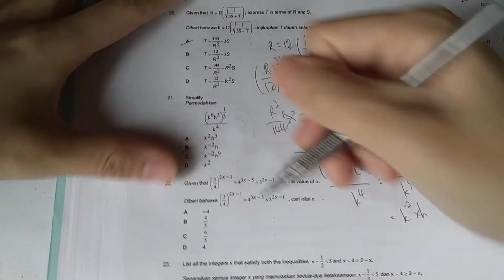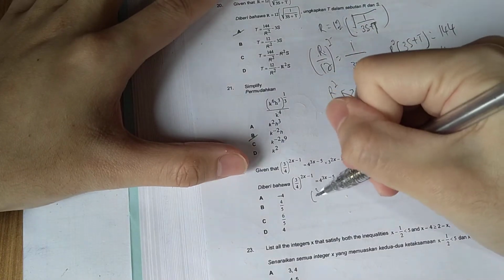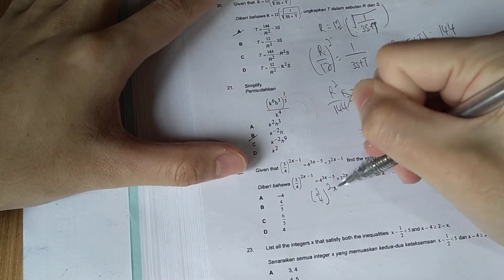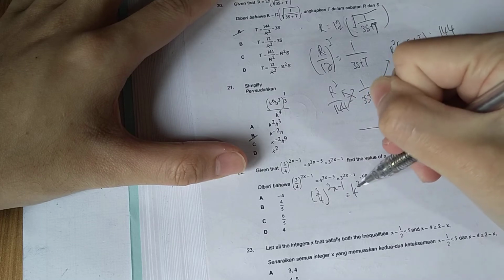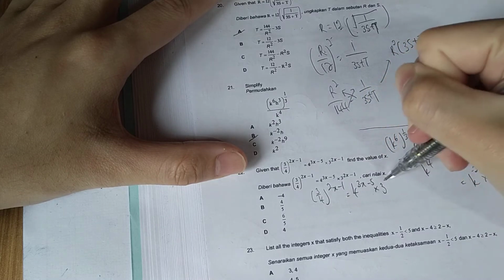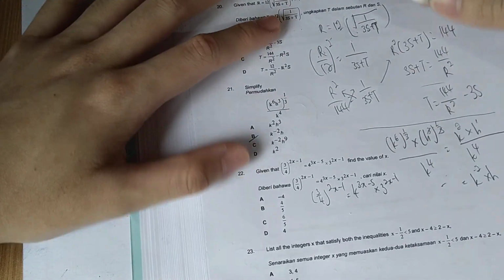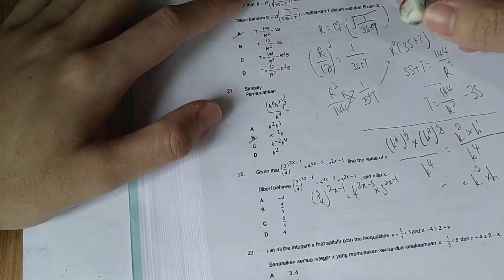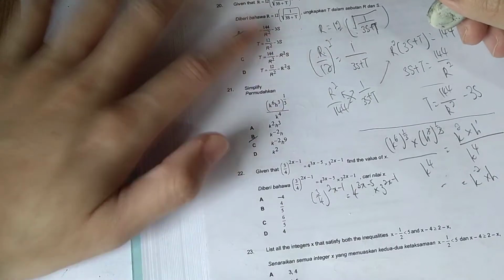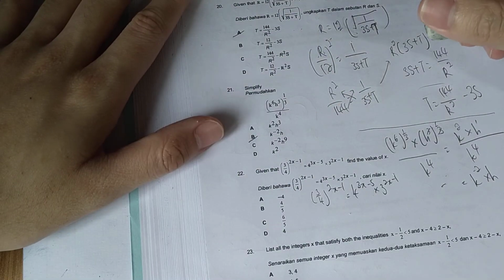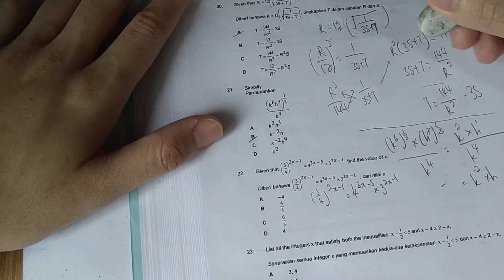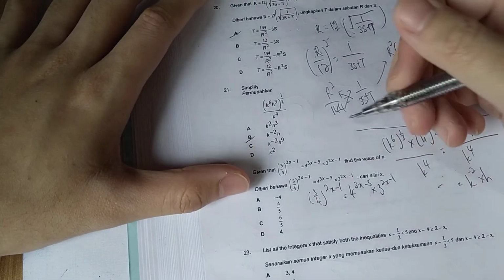Next, 22. 3 over 4 power 2x minus 1 equals to 4 power 3x minus 5 times 3 power 2x minus 1. Okay, macam mana nak buat? Find the value of x. Okay, I see you. Okay, 3 over 4. Okay, I think I know how.